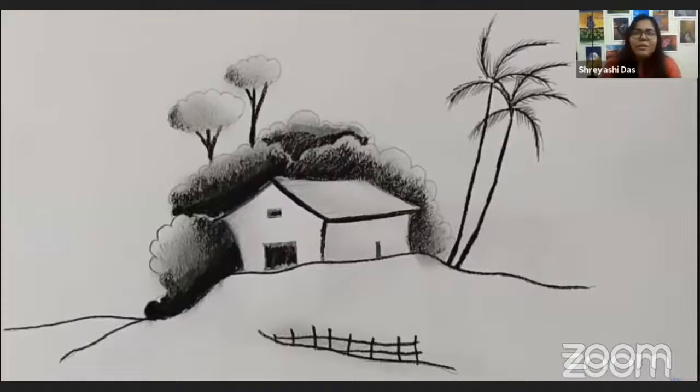You can start showing your work, everybody. Anyone who has finished this, you can just use your dark pencil, line up all the houses, edges, the roof, the portions, the walls, okay? Just line them up nicely, make them nice and distinct. Yes, very good, very good.